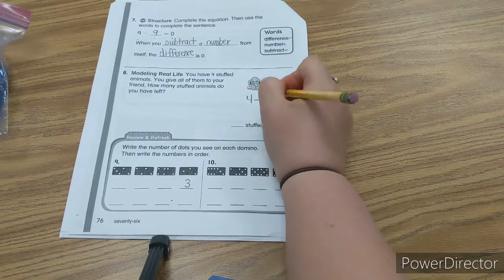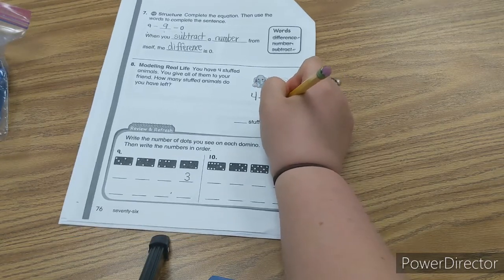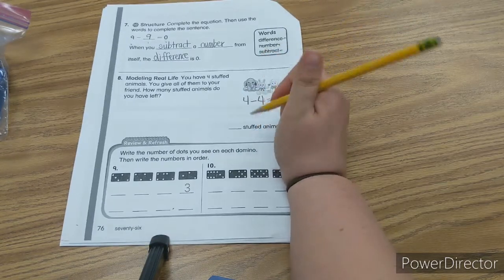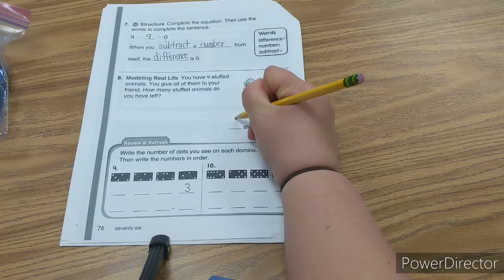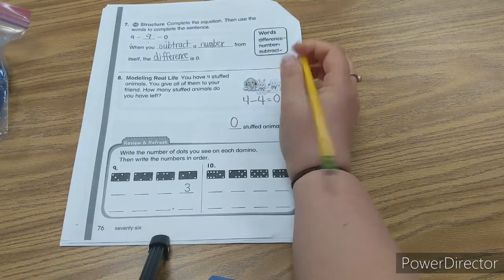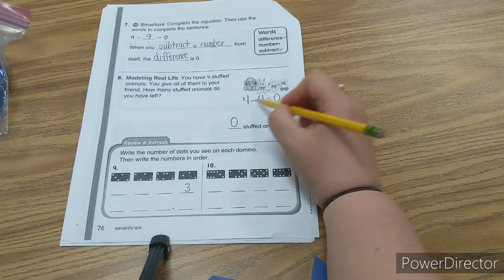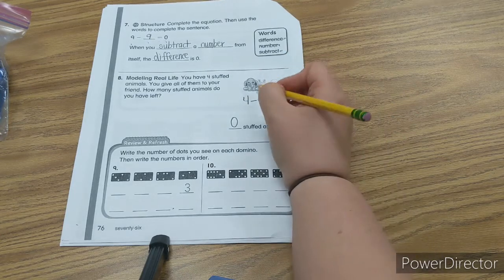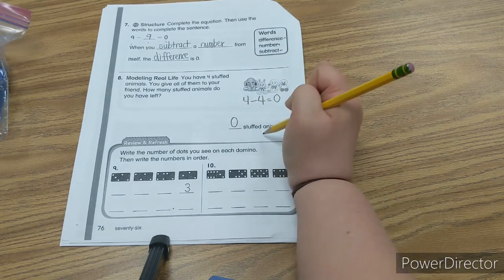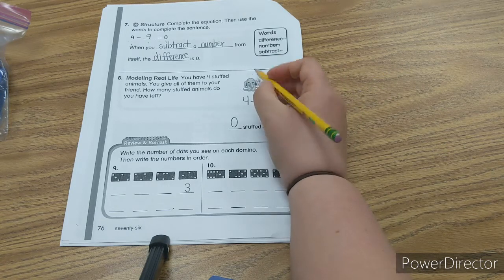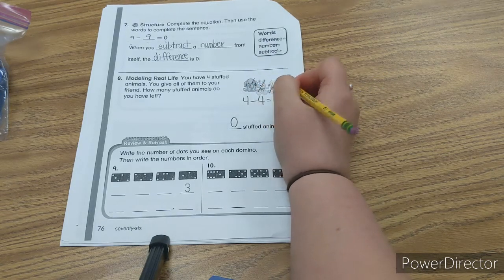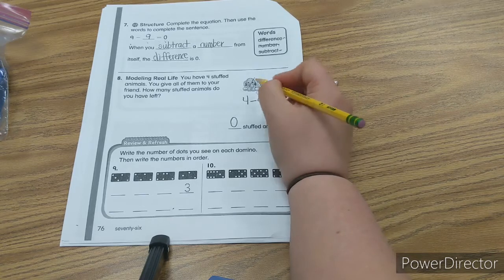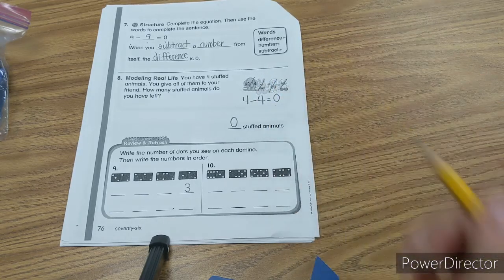Minus 4 equals 0. How many stuffed animals do you have left? 0. It also has a picture for you right here, so maybe you're going to do this. 1, 2, 3, 4. And now I'm going to give my 4 stuffed animals to a friend. 4 minus 4 equals 0.